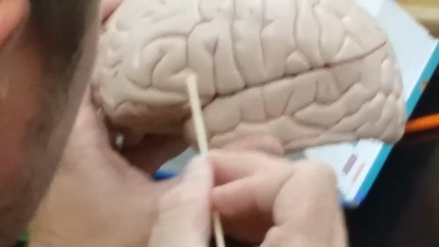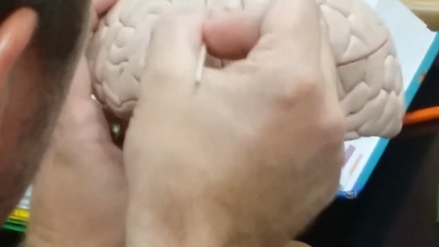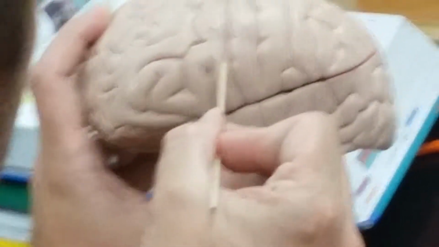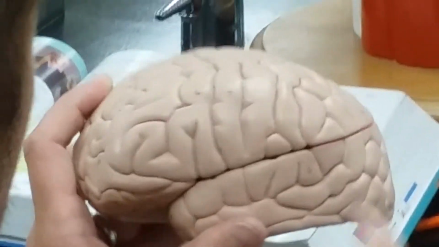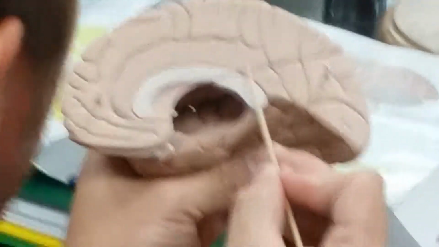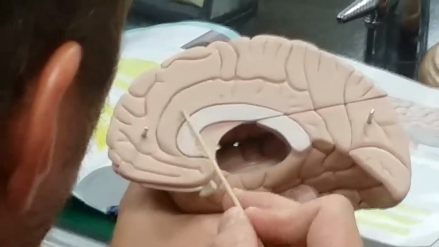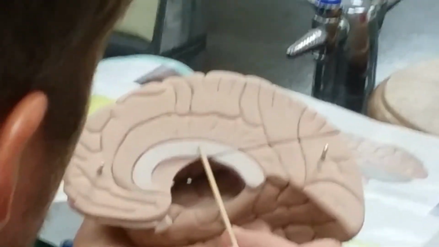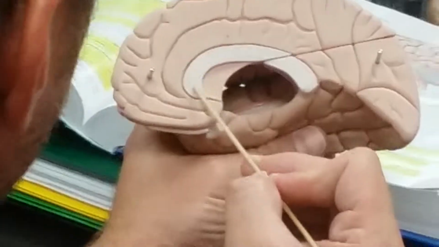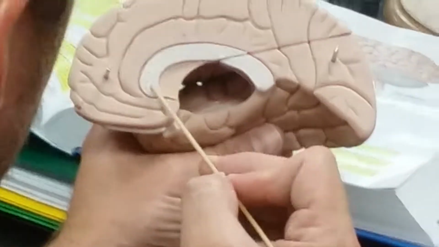The raised areas now, we're done with the depressions. The raised areas are our gyri. There's your precentral gyrus. There's your postcentral gyrus. Open this thing up. Here's your cingulate gyrus. So those are those raised areas. You move inferiorly, you're going to run into your corpus callosum. It's a colossal body.